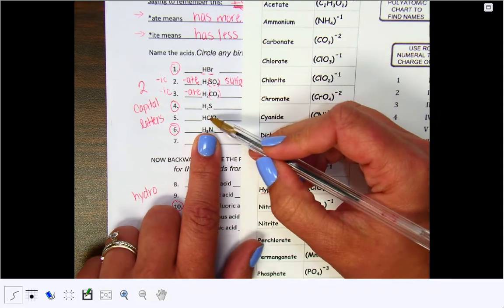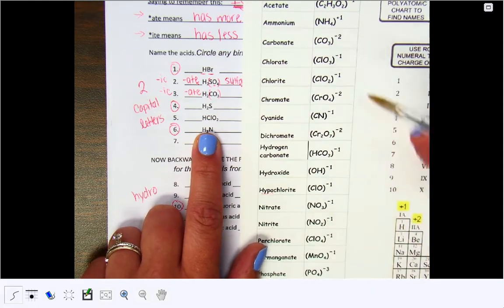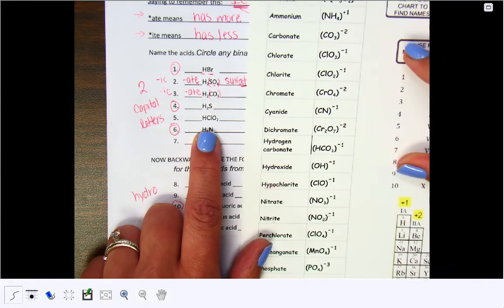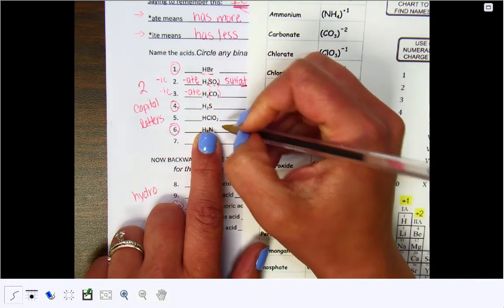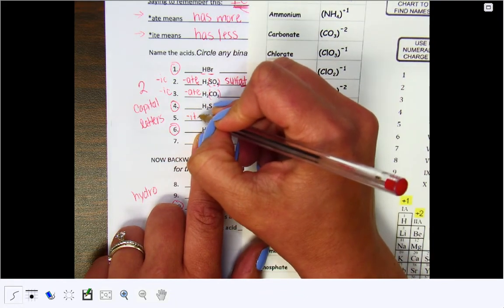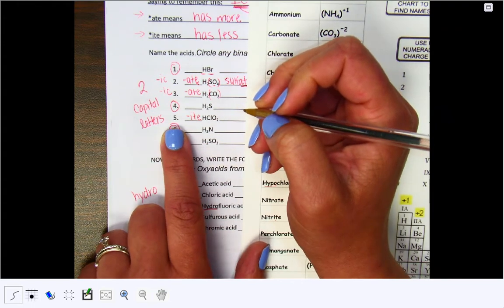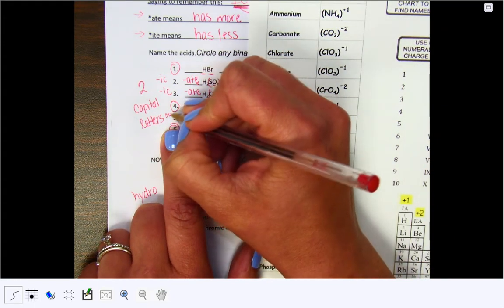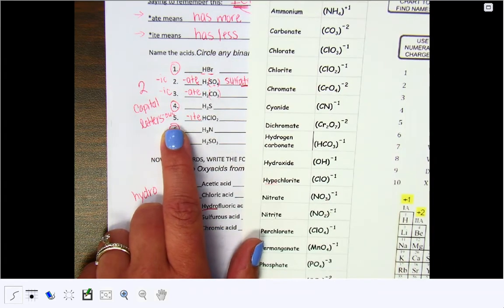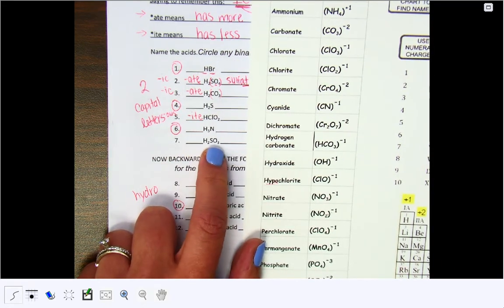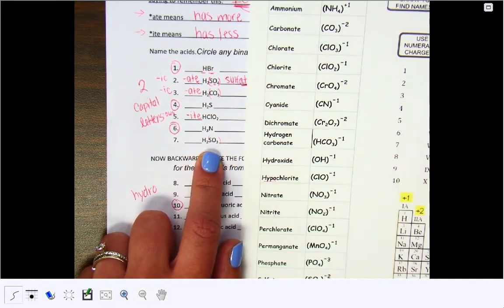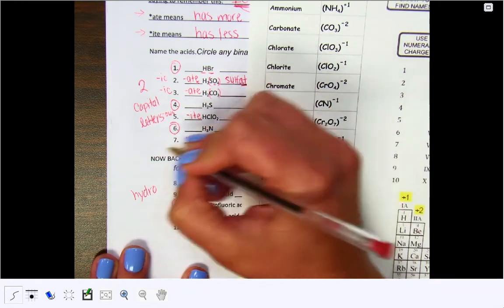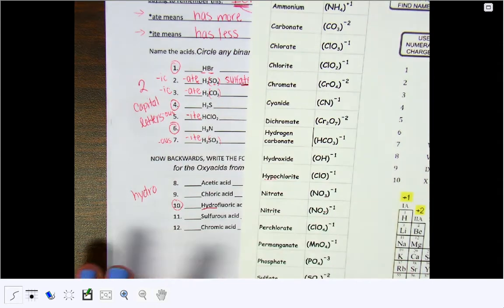Number 5. HClO2. So we're looking at ClO2. Down your list for ClO2. What is it? Chlorite. Good. So we're ending with ite. So what kind of ending is that going to change into? ous. Yep. ous. All right. And then the last one, SO3. SO3. What is it? Sulfite. So it's going to be changing into ous. Okay? All right. So at least we're kind of set.